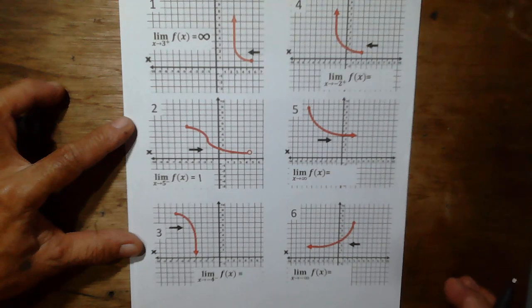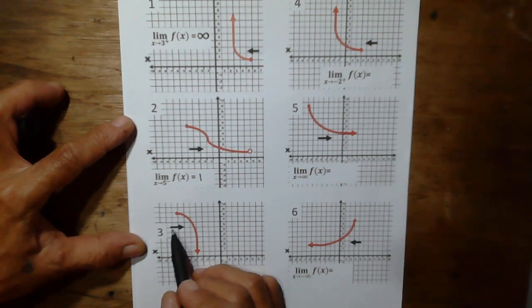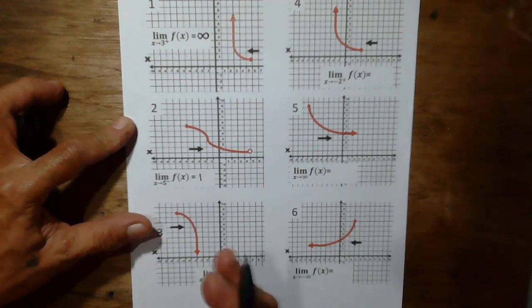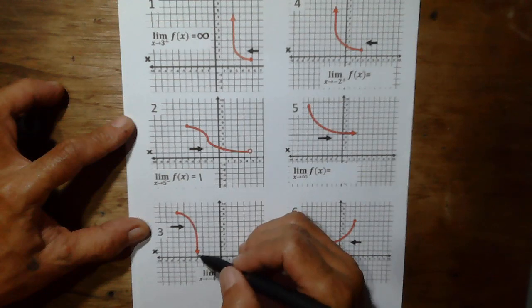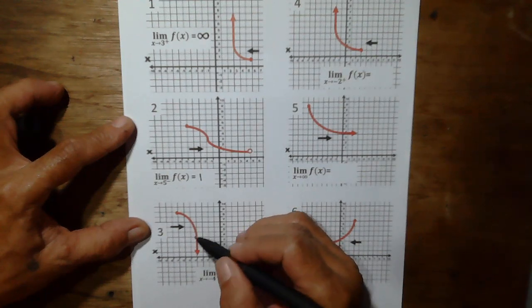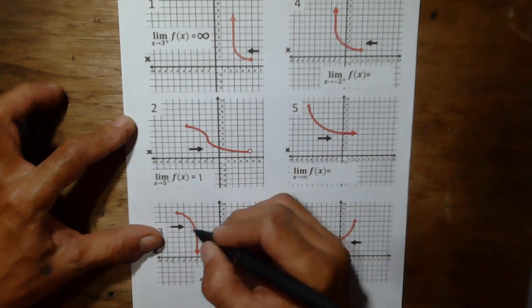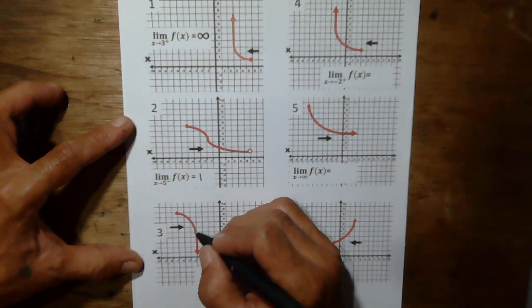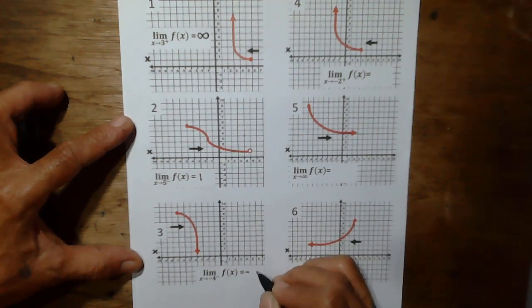Example number 3. The limit of a function as x approaches negative 4 from the negative side. Now, look at the black arrow. Again, it is starting from the left side and going to the right. As it approaches negative 4 from the negative side, and this is equal to, now look at the red arrow. It is pointing downward, and we say that this is negative infinity.